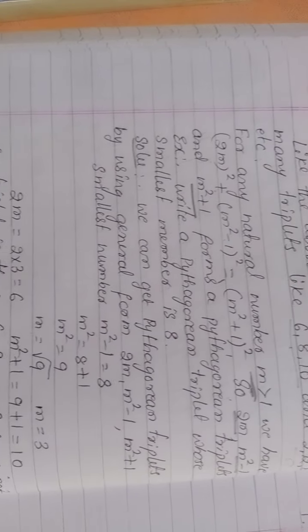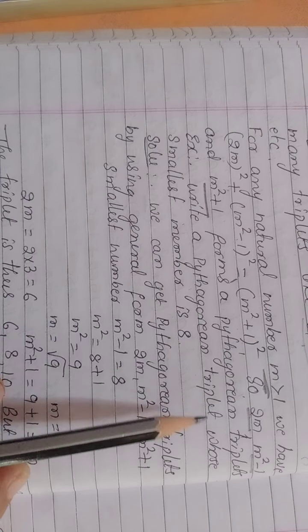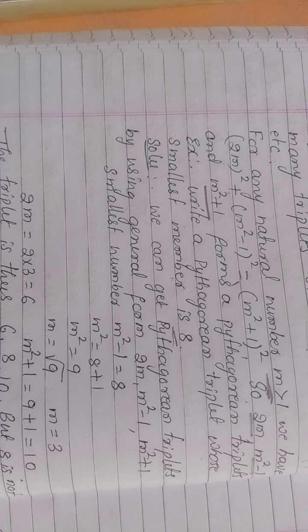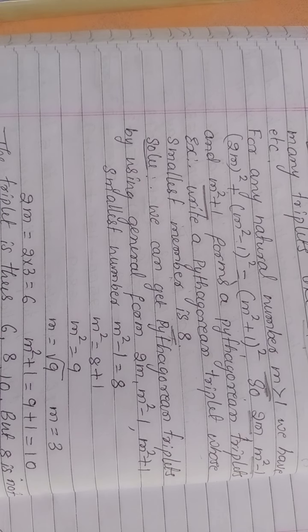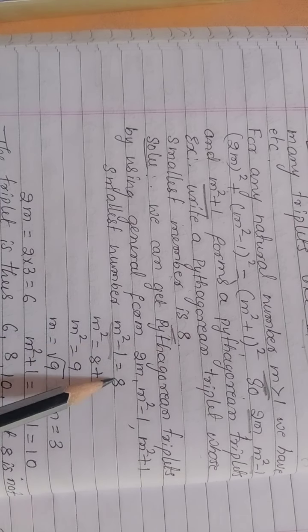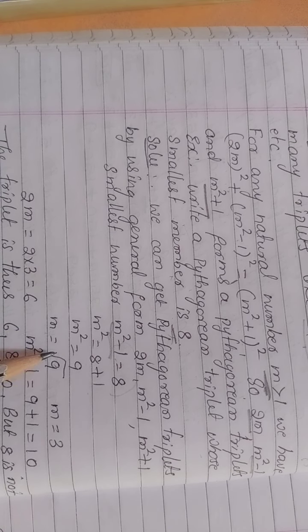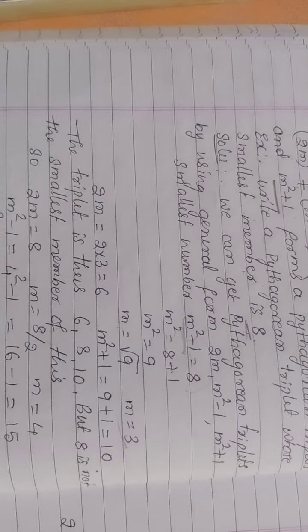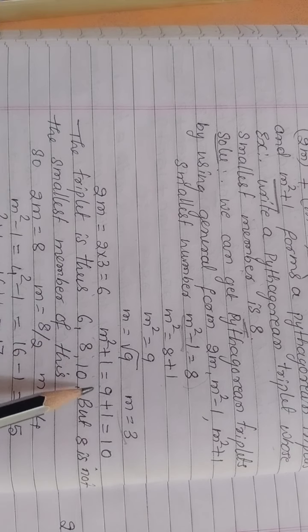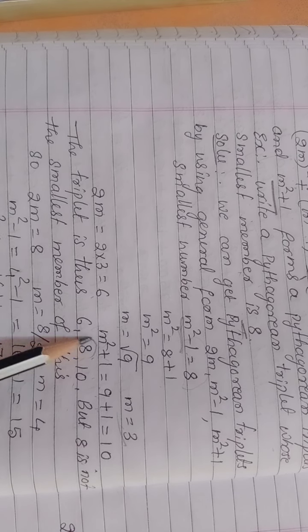Okay children, now let us take one small problem and check it out. Write a Pythagorean triplet whose smallest number is 8. Out of 3 numbers, the smallest number is 8. You have to find the other 2 numbers. Just simply I am equating 8 to m square minus 1. Sending 1 to this side, 8 plus 1, 9 you will be getting. m will be equal to root 9, that is 3. So that time 2m will be 6, and m square plus 1 will be, m square is 9 plus 1, 10. Just to check it out here, 6, 8, 10 we are getting, but 8 comes in the middle.